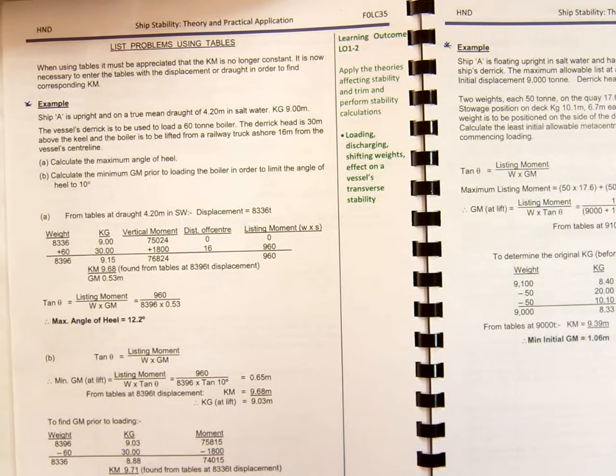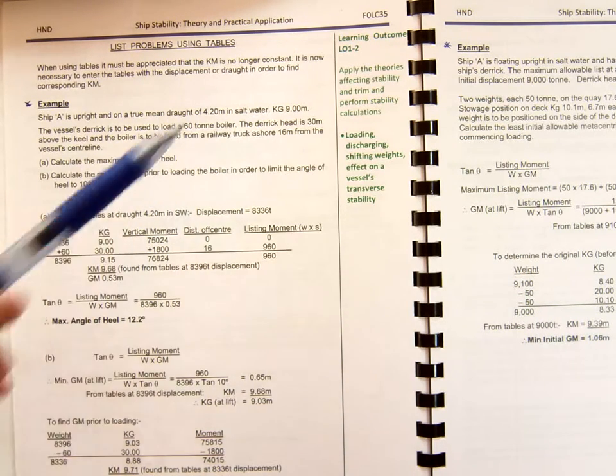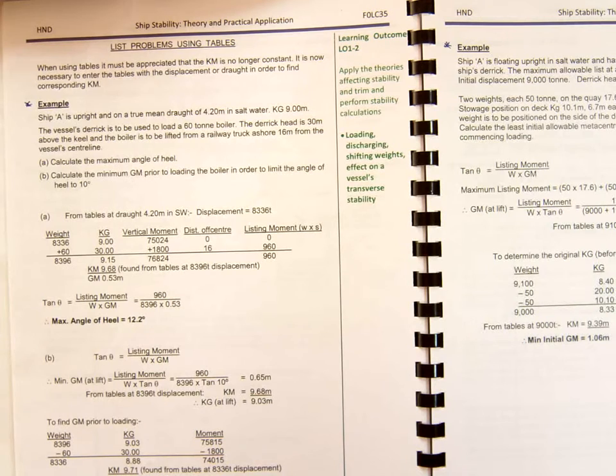So we can see that initially, when we started the problem, we had a KG of 9 and the KM was 9.71, so our initial GM was 0.71, and that gave us a list or heel of 12.2 degrees. Once we've increased the GM to 0.83, when we pick the weight up, that will reduce our angle of heel to 10 degrees.